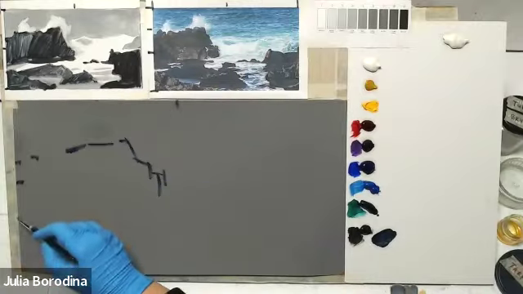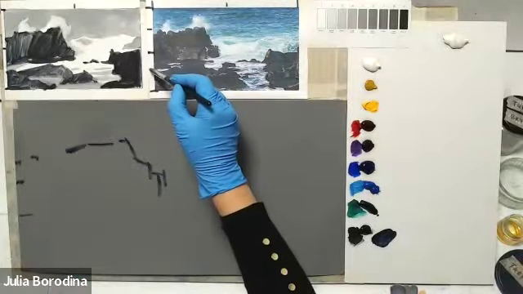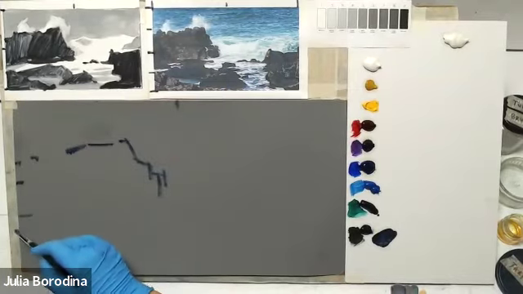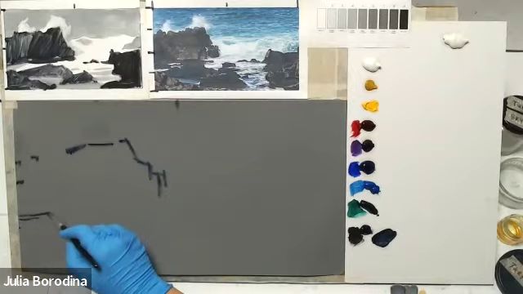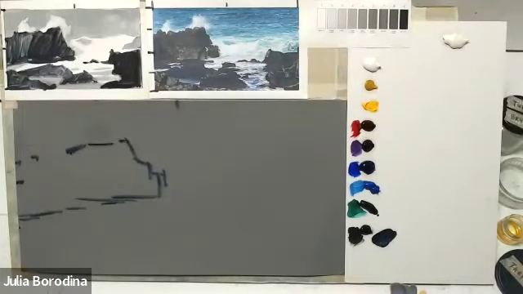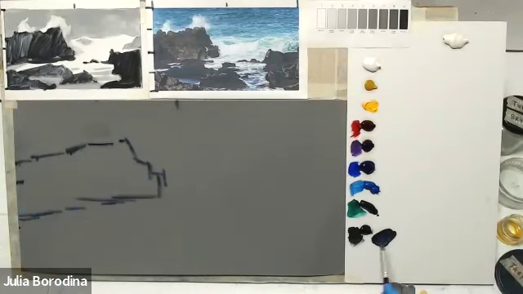Okay, so maybe somewhere here. In that rocky area, that's a quarter again, just to give us an idea. So that will be fine somewhere here. Okay, so I'm just putting little pointers to give me a rough shape.